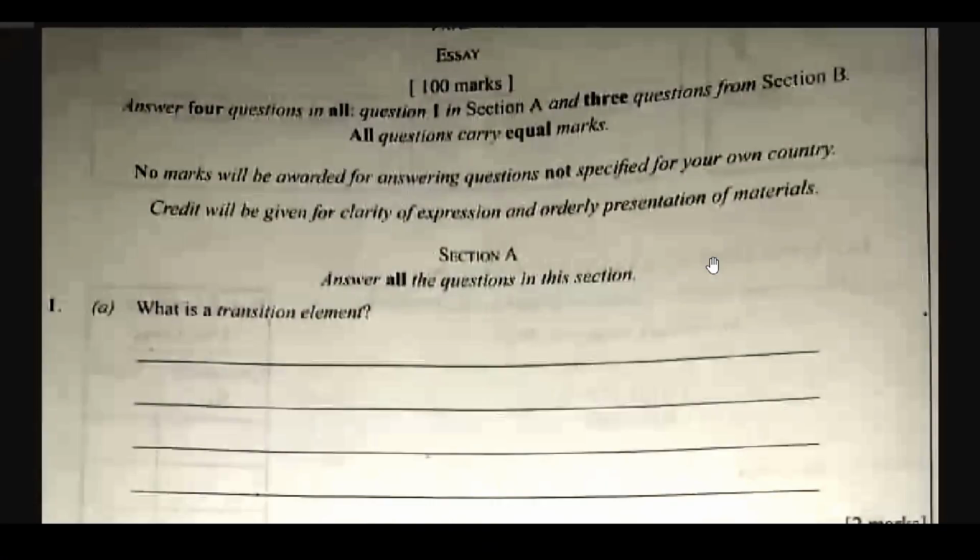Like I told you in my last video on chemistry on how to study and pass your chemistry examination, paper 2 is 100 marks, and you are expected to answer 4 questions, and each question carries 25 marks. So let's start. Answer all questions in this section.